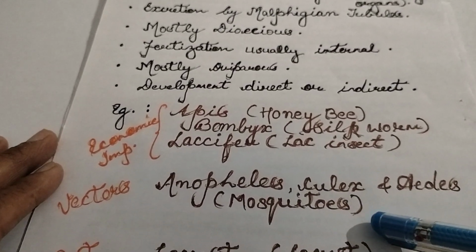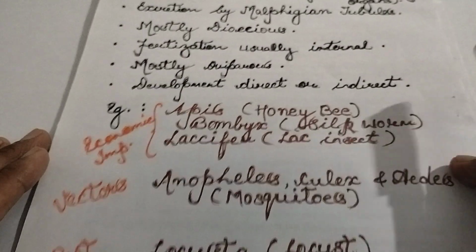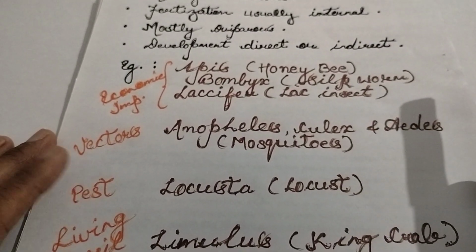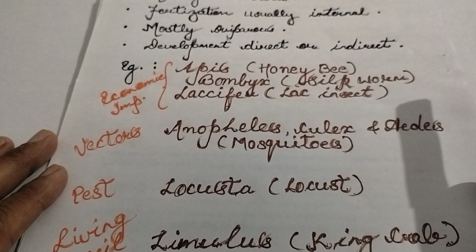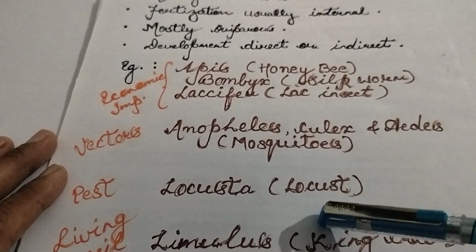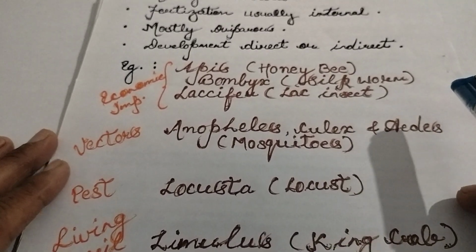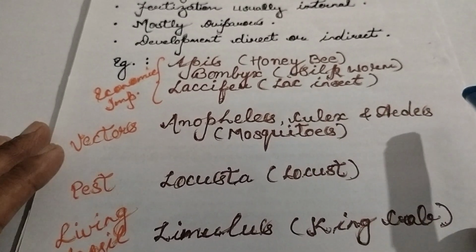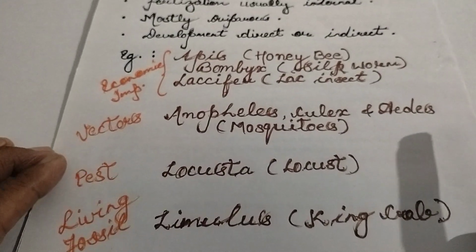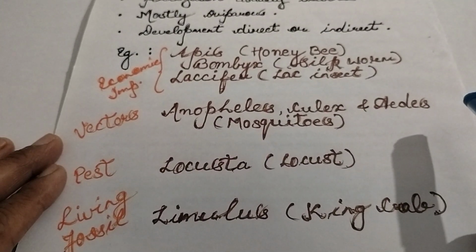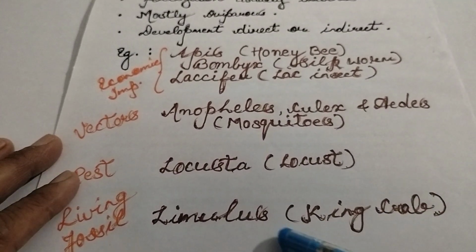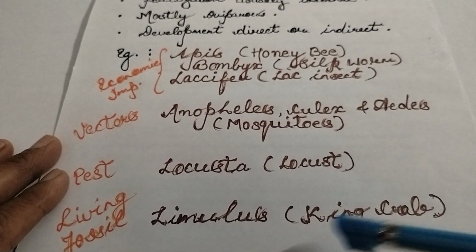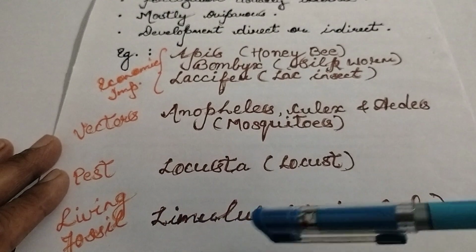They all are vectors. Some arthropods are pests. For example, Locusta, that is locust. It is a pest. You might know a pest harms the plants. And one of the arthropods, Limulus, commonly known as king crab, is a living fossil.